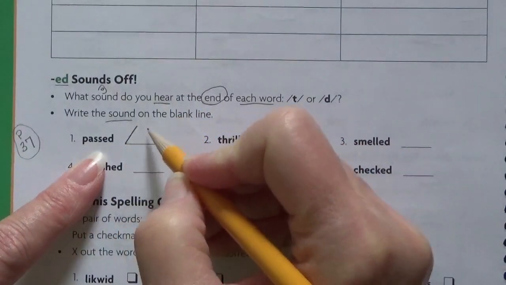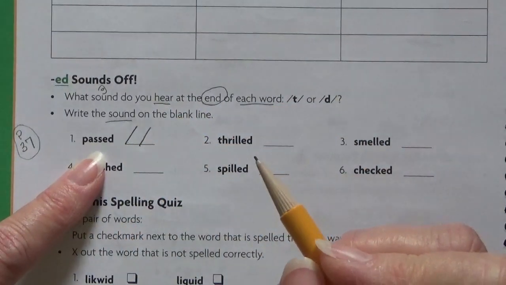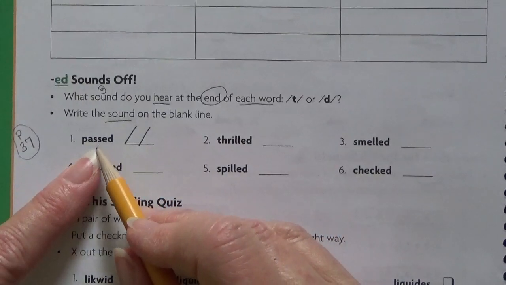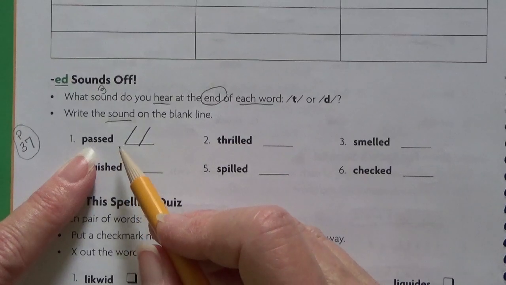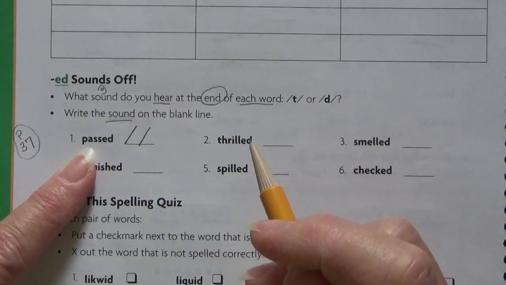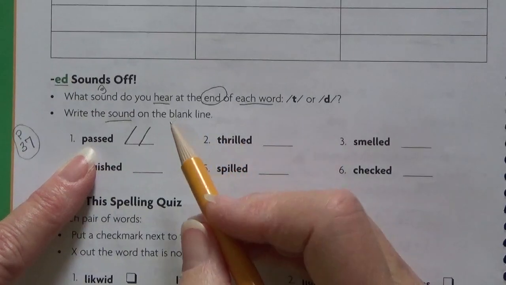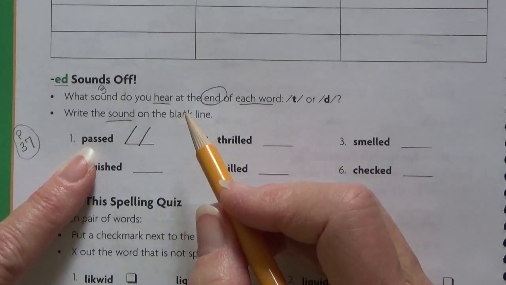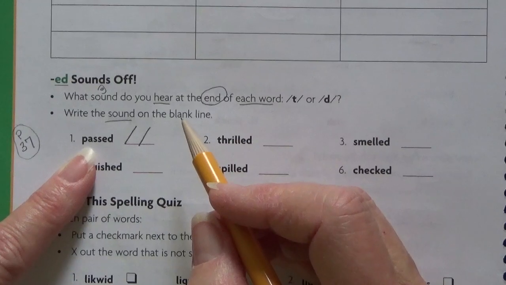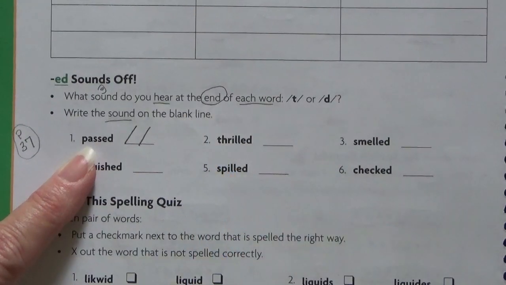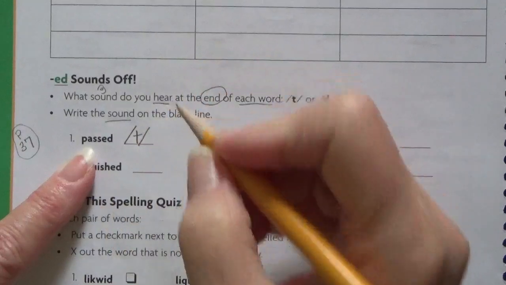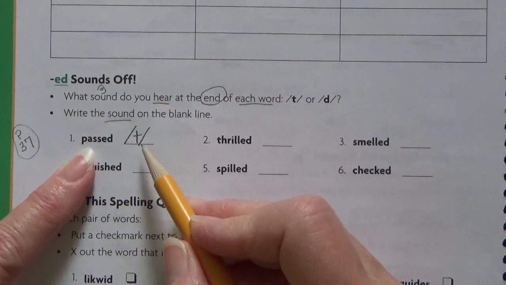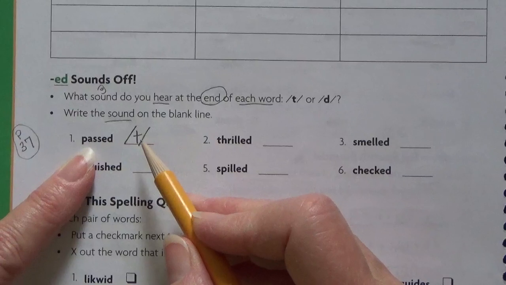So if we're going to write the sound, remember we have to put our sound slashes there to help us remember. So let's say the word past. Say it one more time. Past. I hear a T, a T, but here's another good way to check. Close your eyes and say the word past. Now your brain is functioning more on just your sound than what you're seeing. So I definitely hear the T, so I'm going to write T in the sound slashes. Don't forget the sound slashes, all right?